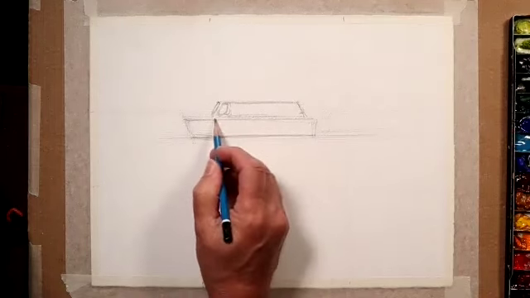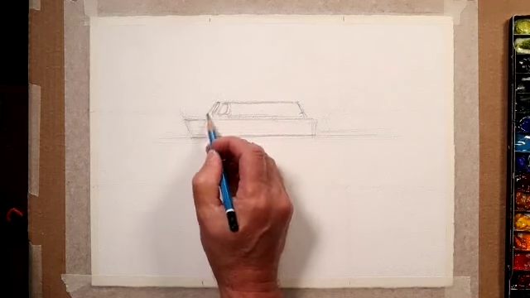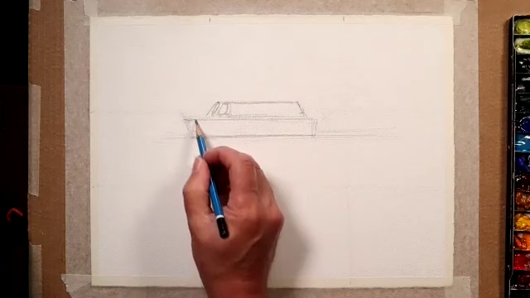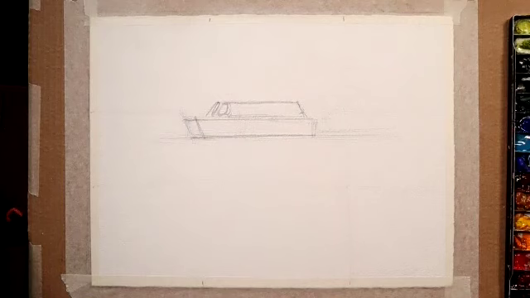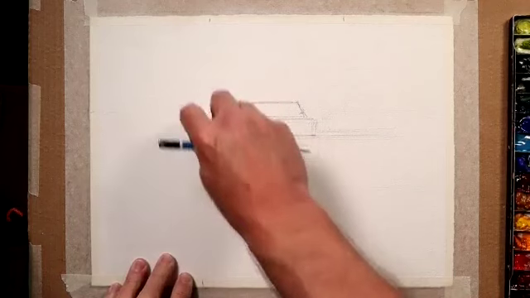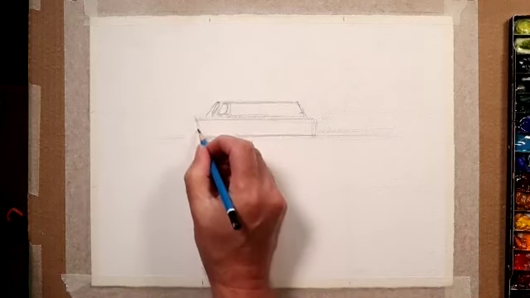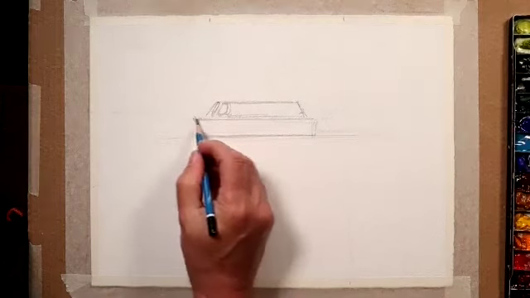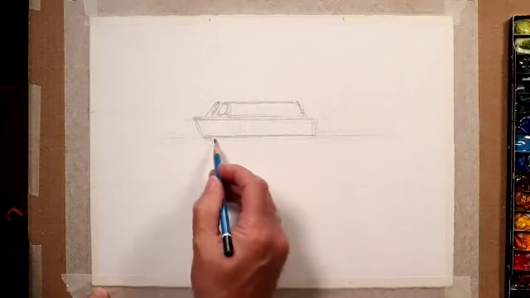Now I'm looking at the front end, and I think I've come too far back. So what I'm going to do is I'm going to chop that there. Okay, that's better. So let's get the eraser, get rid of that. And I think that's a much more barge-like looking vessel for having a much shorter, blunt front end to it. Okay.